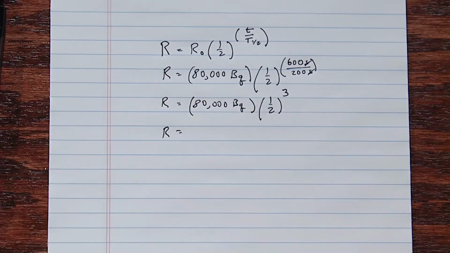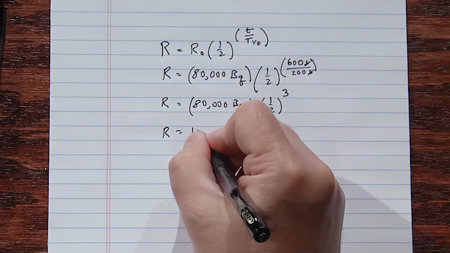So you can calculate that. Radioactivity is 80,000 times 1/2 raised to the third power, which gives us 10,000 becquerels.